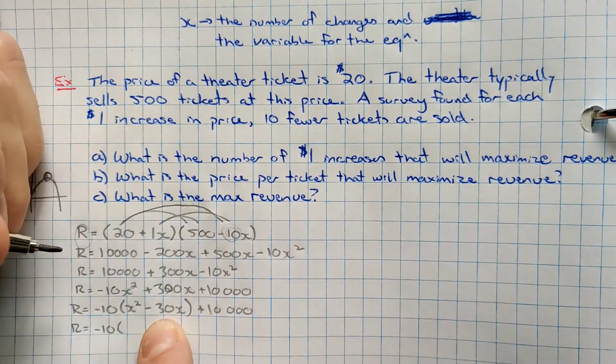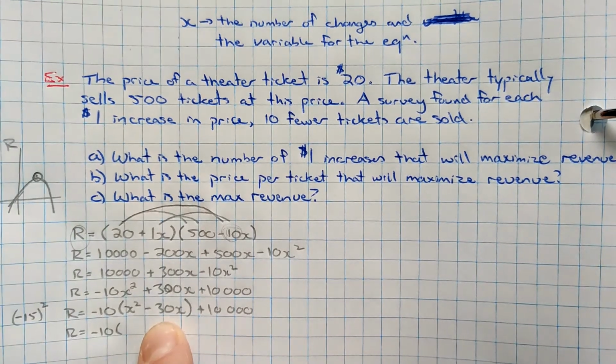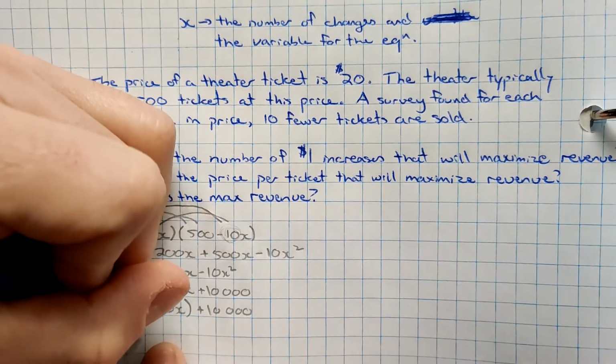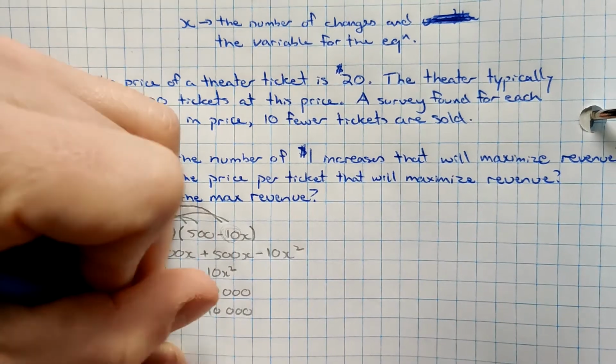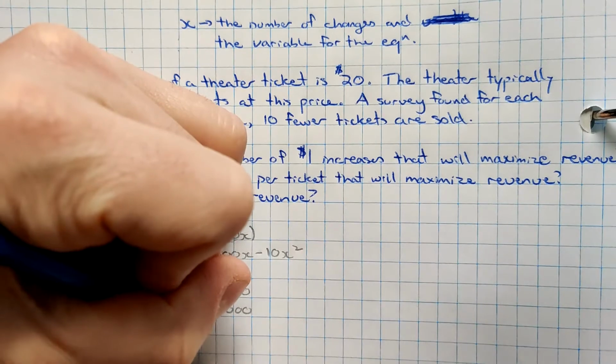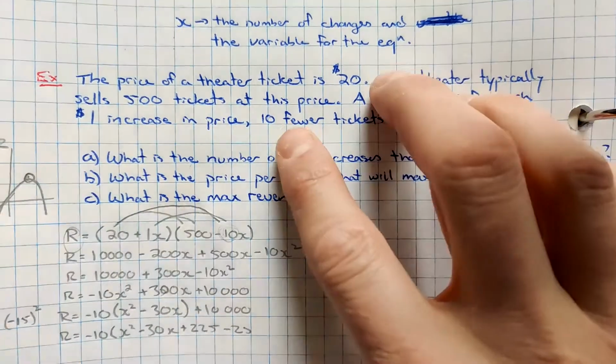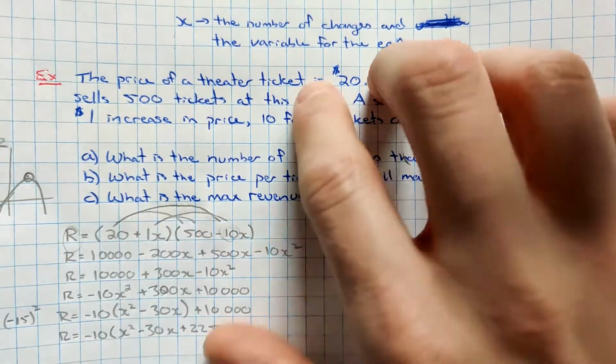Half of negative 30 is negative 15, and we're going to square that. 15 times 15 is 225. Add and subtract 225.